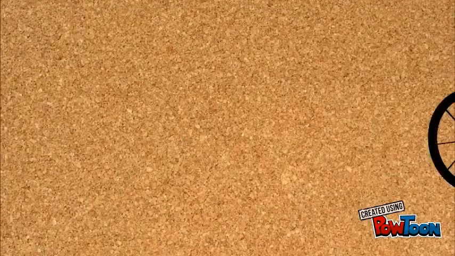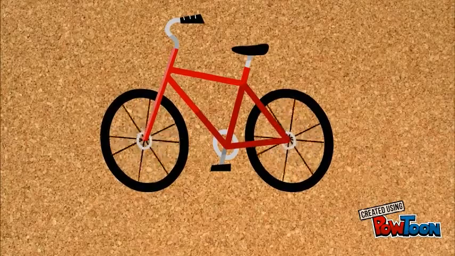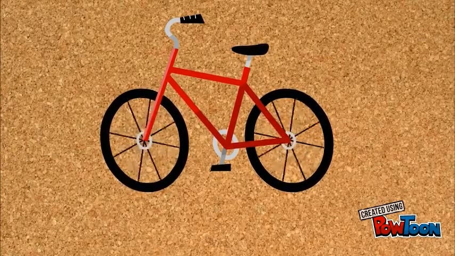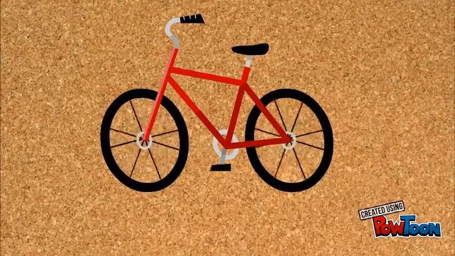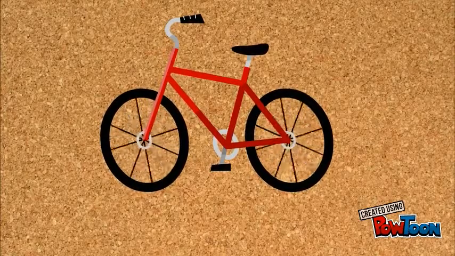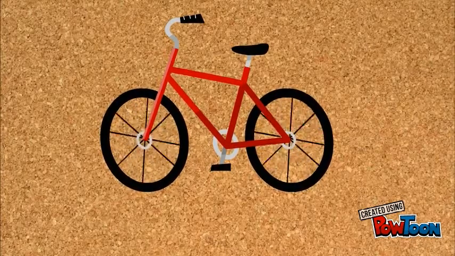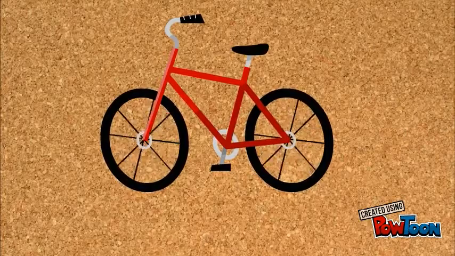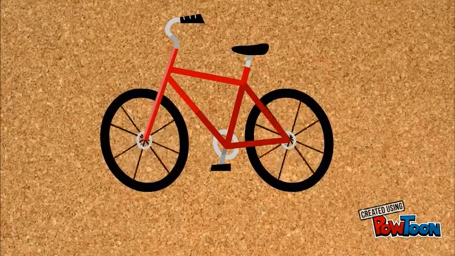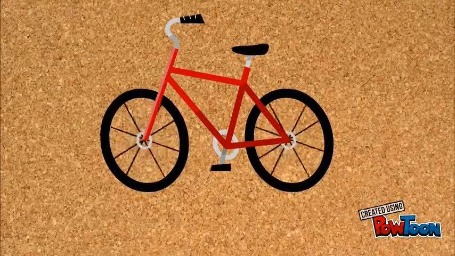A great example of schemas being developed in short-term memory and then being stored in long-term memory is learning to ride a bicycle. Once you learn, you will never forget, because once the schemas are developed in short-term memory, they are then stored in long-term memory, so you never forget how to ride a bicycle.